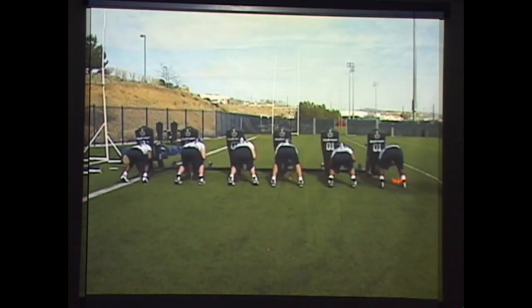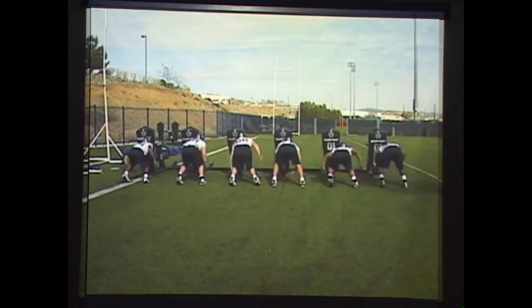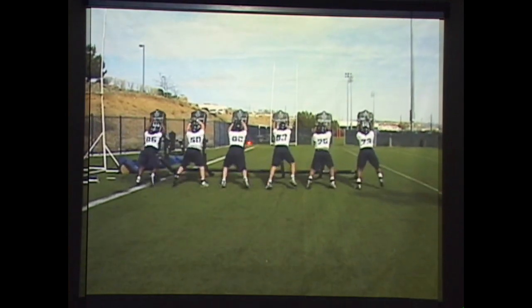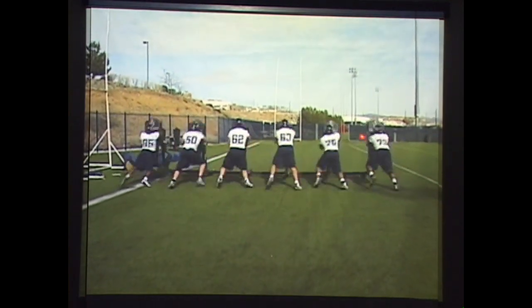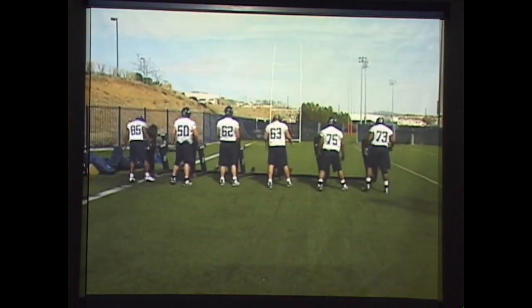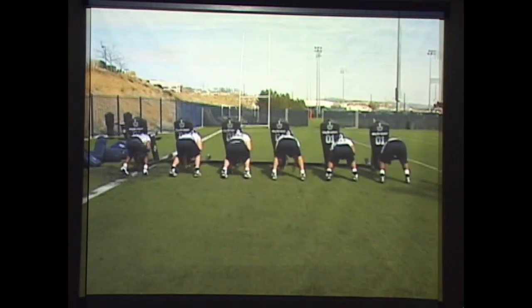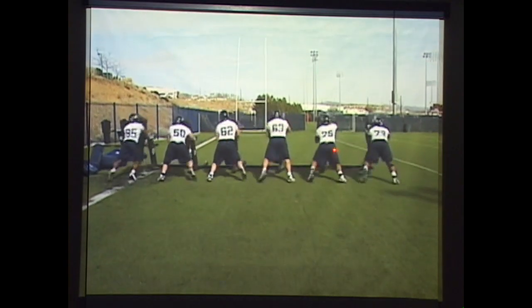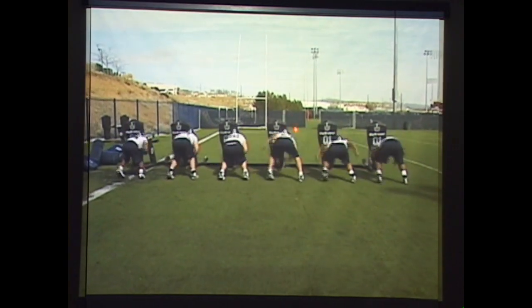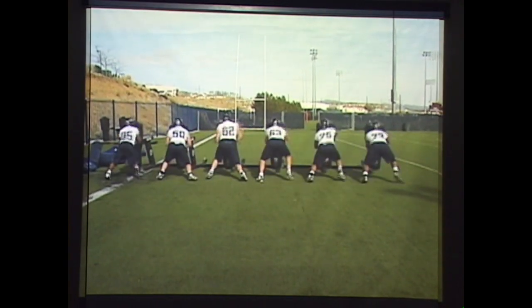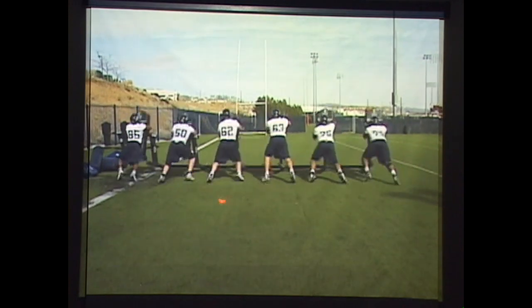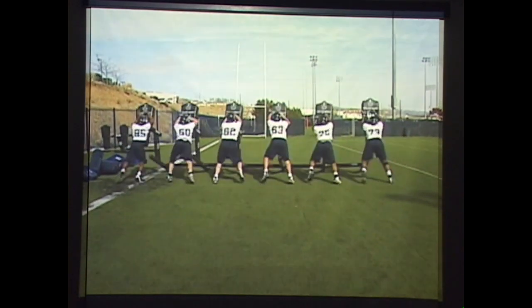Step strike. Getting that second step in the ground. We want those toes vertical, step into the crotch. Very good right there. In unison. Okay, I don't like his toe right there. He's toeing out a little bit on me. We want to get that more north-south.